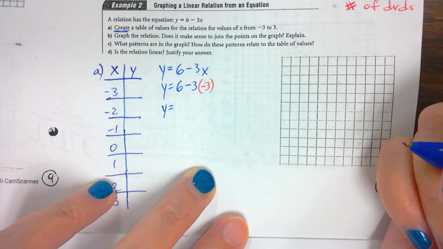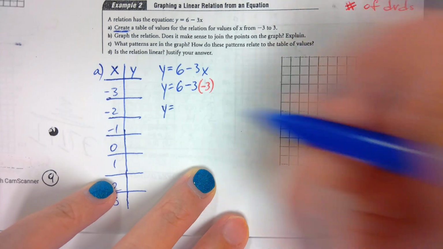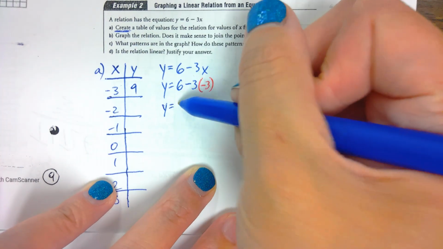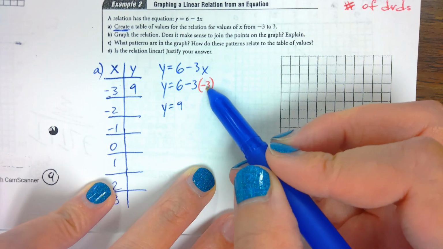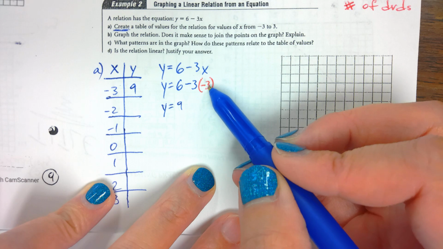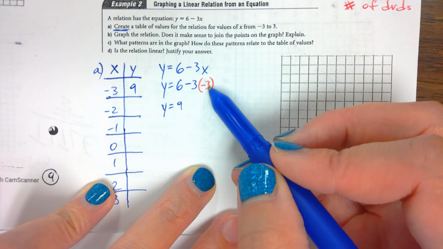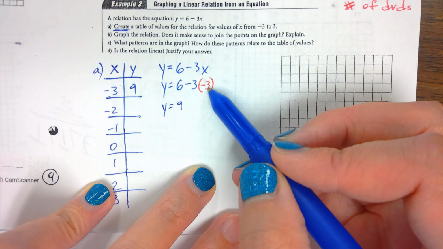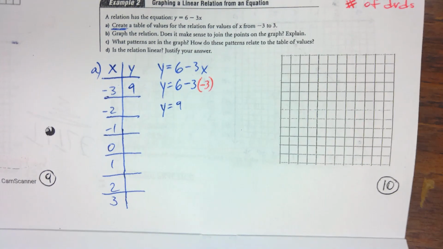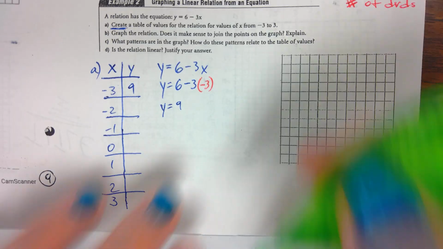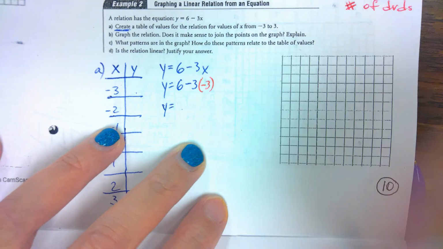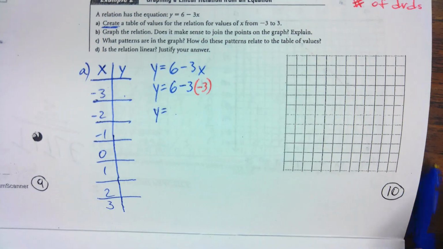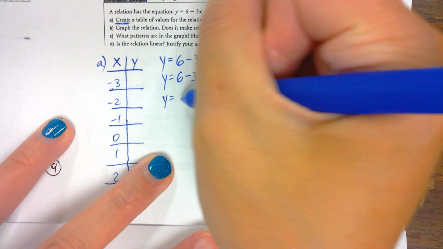Not everybody at once. 9. Right? What if I replace it with -2 now? If it's -2? Did he make a mistake? He did. Okay, so when x is -3, what is y? 15, right.